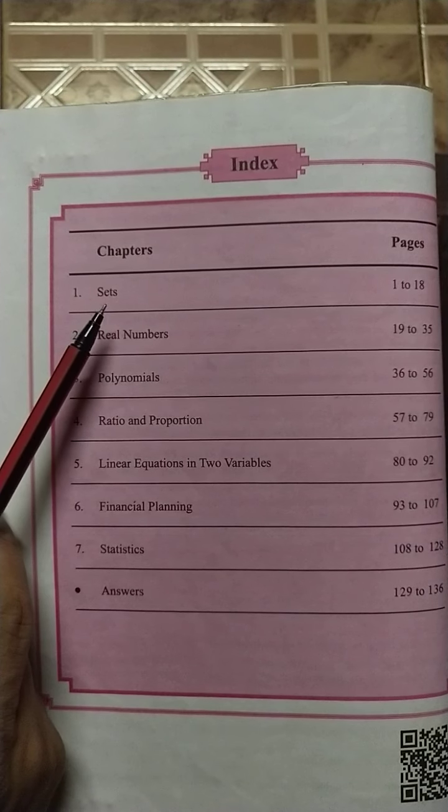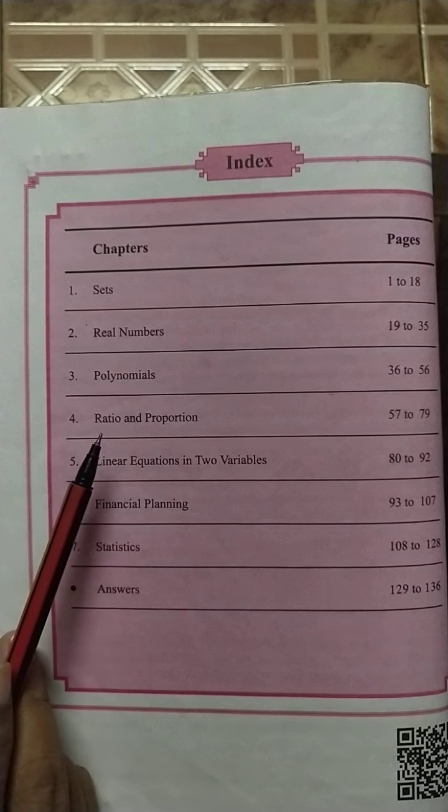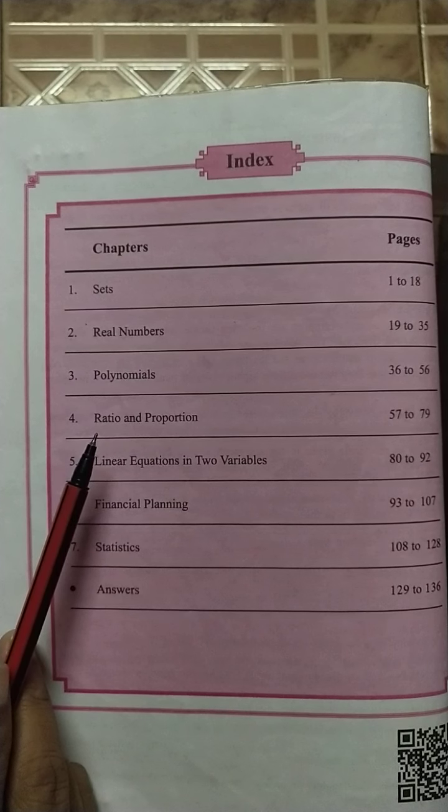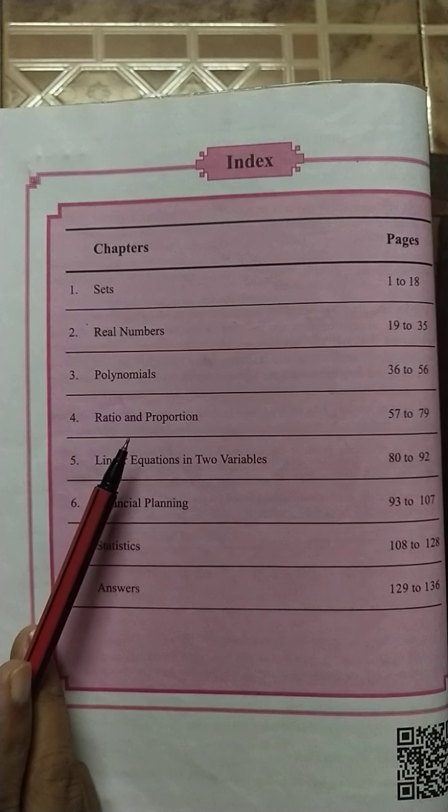First chapter is sets, second one is real numbers, third one is polynomials, fourth one is ratio and proportion. You have already solved the examples on ratio and proportion in the standard 6th.